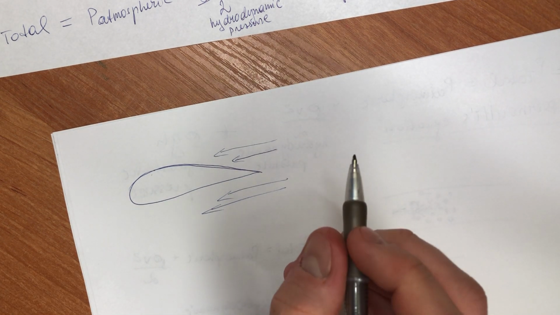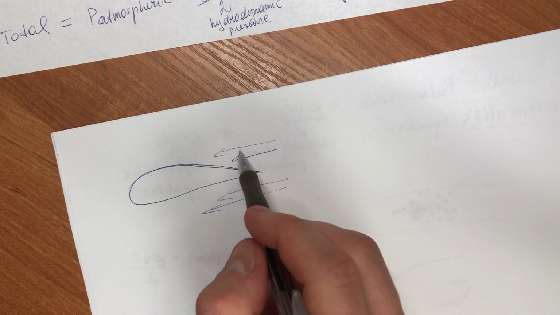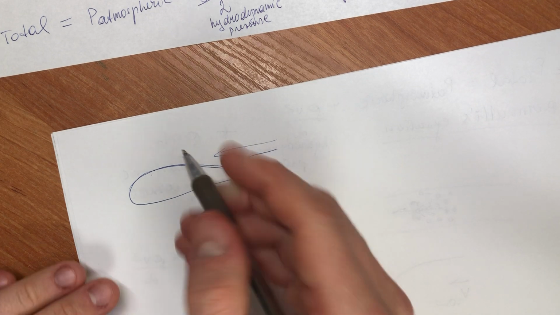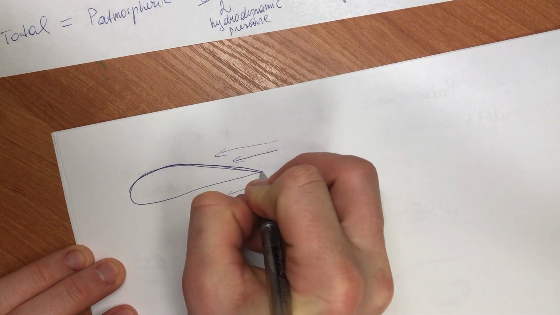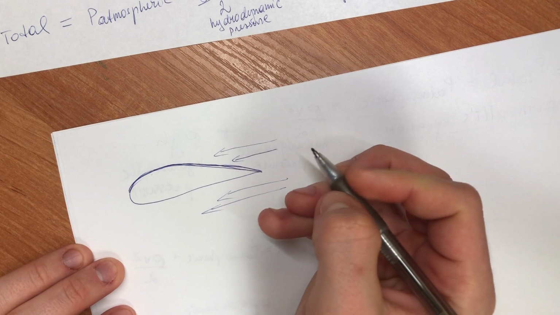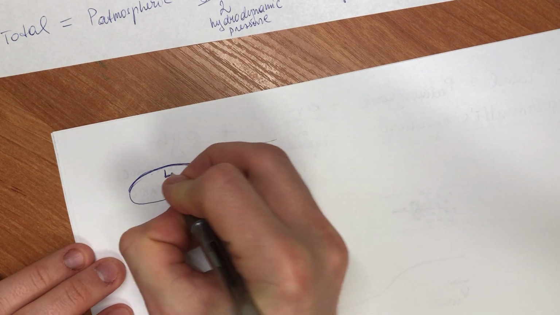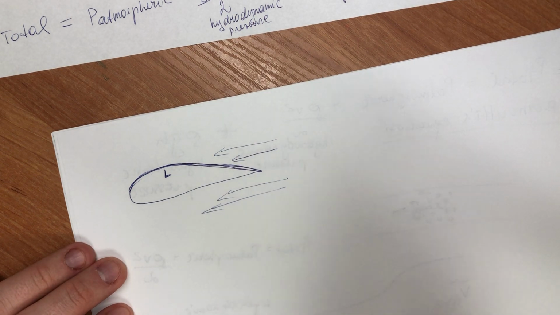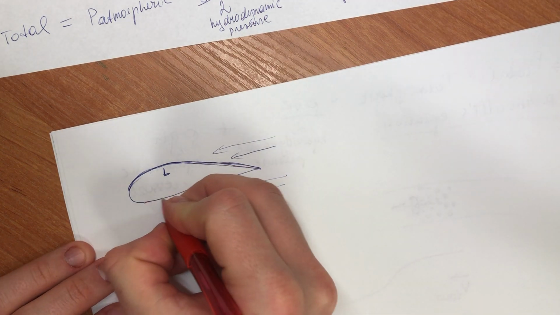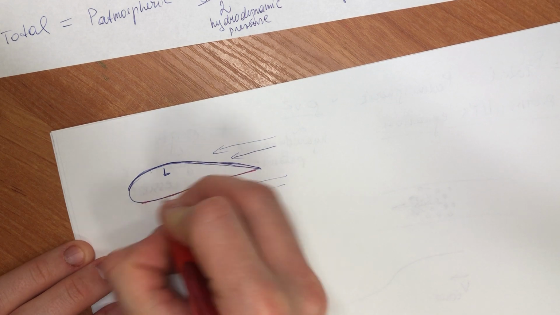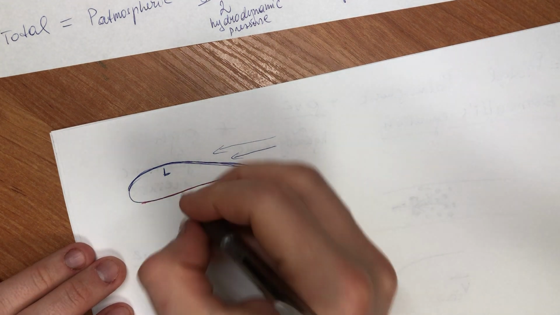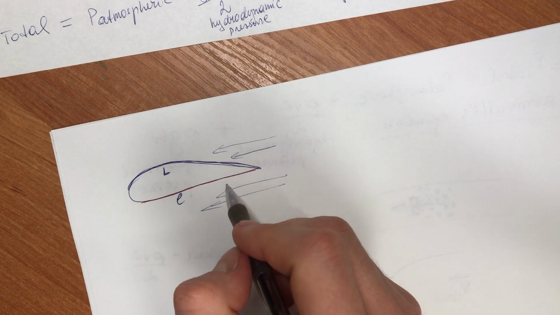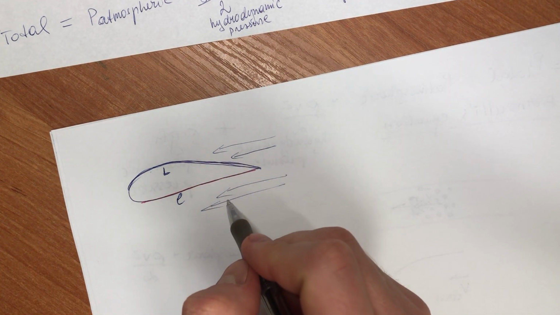So what happens now? Here the length is bigger because it is bent, so there is a bigger length. Here the length is shorter, small l.